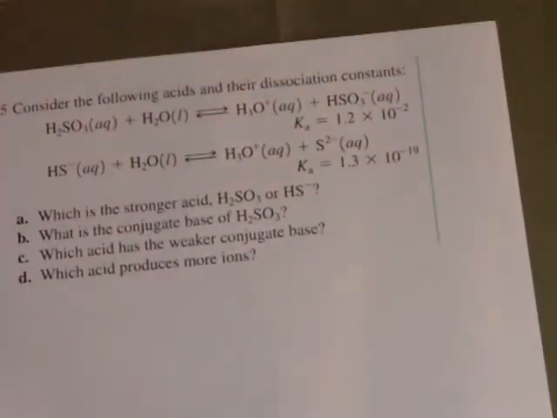The next one we'll look at is 10.25. And so we're going to be comparing these two reactions: the H2SO3 reaction and the HS minus reaction. And then we're also given the Kas, the acid dissociation constants. And in A, it's asking us which is the stronger acid, H2SO3 or HS minus.